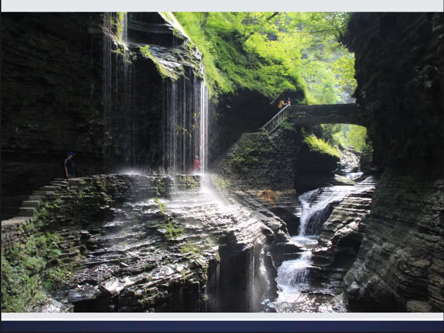And so the gradient of the water, the gradient of the slope, is steeper, so the velocity picks up. When velocity picks up, what happens? More erosion or deposition? More erosion, exactly. And that's what we see here.